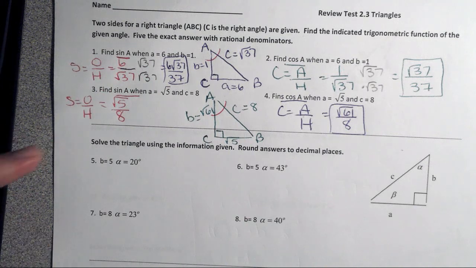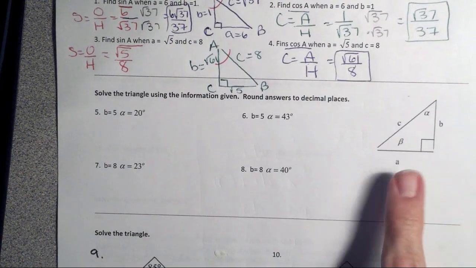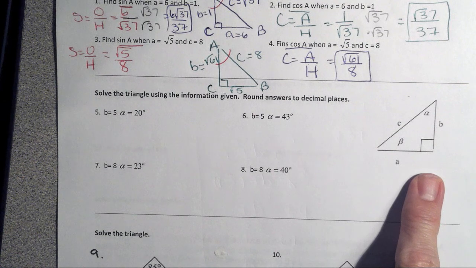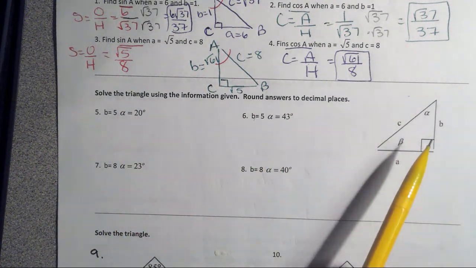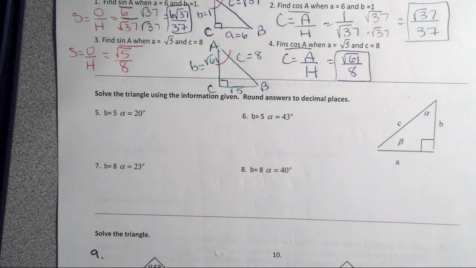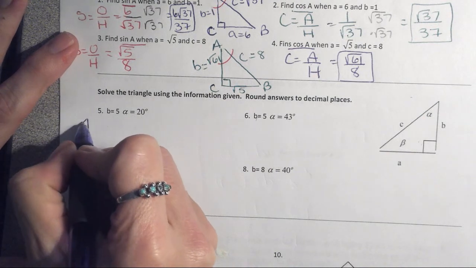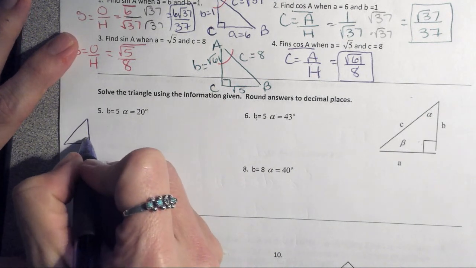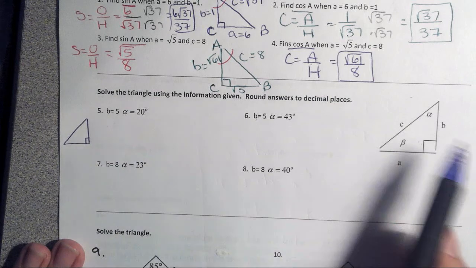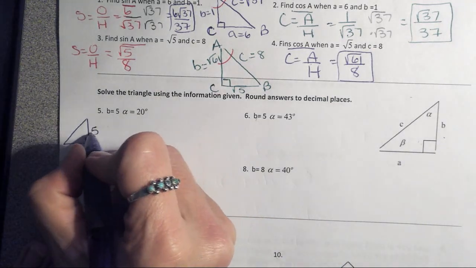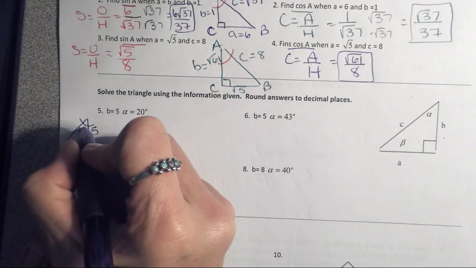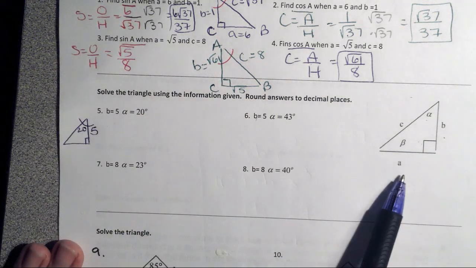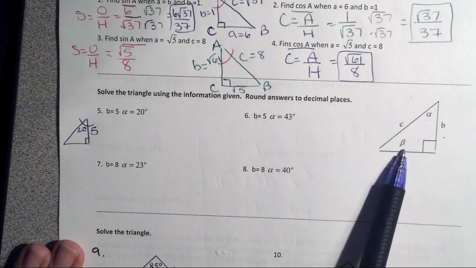The next section, 5 through 8, they want me to use this picture to find all the information for the triangle. So anything missing, I need to go find. Each one of these problems is going to use this exact same picture. So I'm going to draw the picture and label what they give me. They tell me that side B is 5, and angle alpha is 20. I have to go find A, C, and beta.